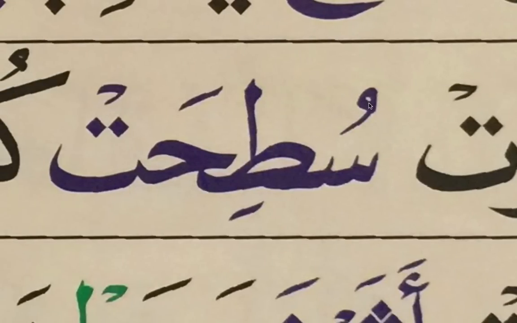Sin dhamma su. Ta kasra ti, suti. Ha fatha ta sukoon hat, sutihat.